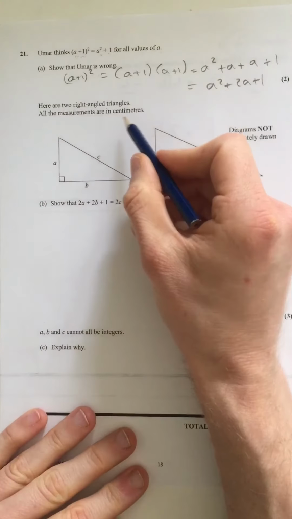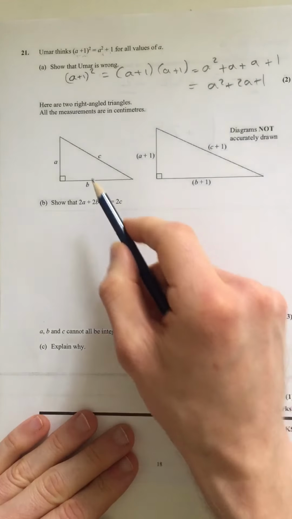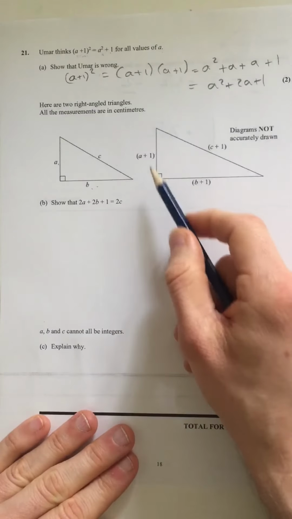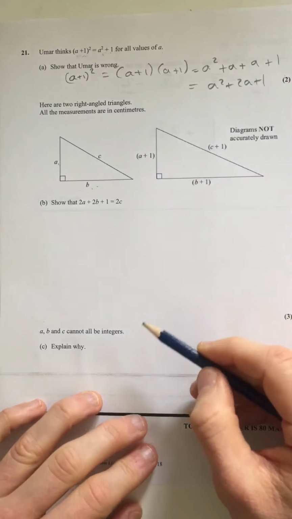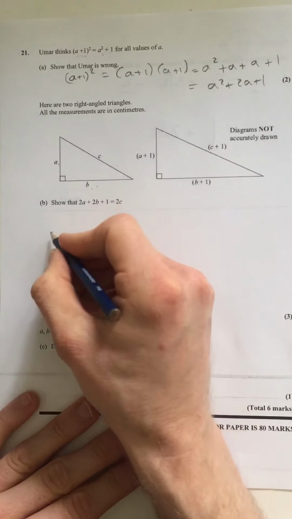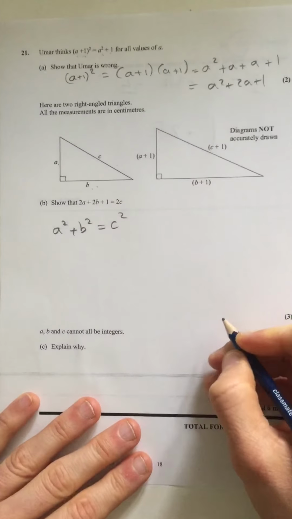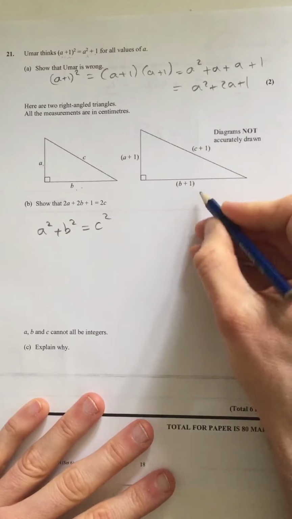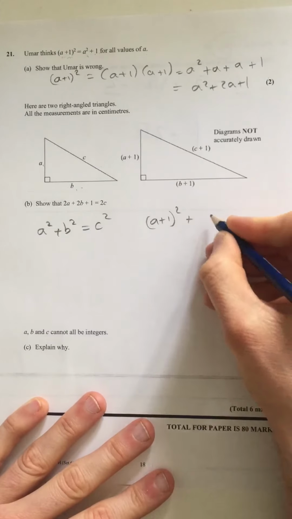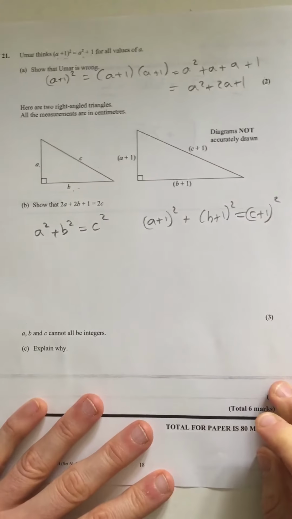Anyway, moving on, here are two right angle triangles. We've got the measurements in centimetres, and we can see we've got this right angle triangle with sides a, b and c, and this right angle triangle with sides a + 1, b + 1, c + 1. And we need to show that this is true. Well, from the first right angle triangle, because it is a right angle triangle, I can write down Pythagoras. And I can do a similar thing for the second right angle triangle: (a + 1)² + (b + 1)² = (c + 1)².